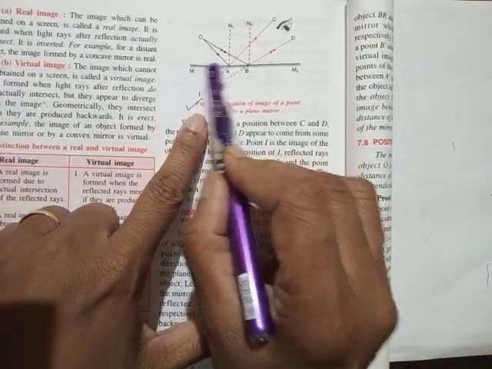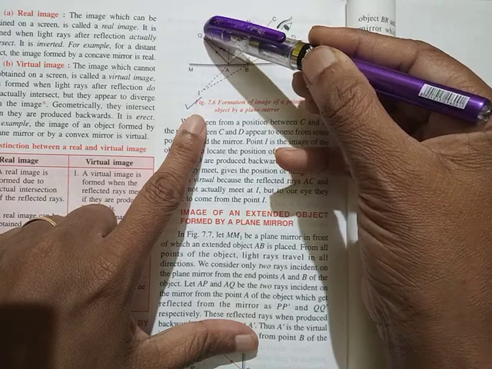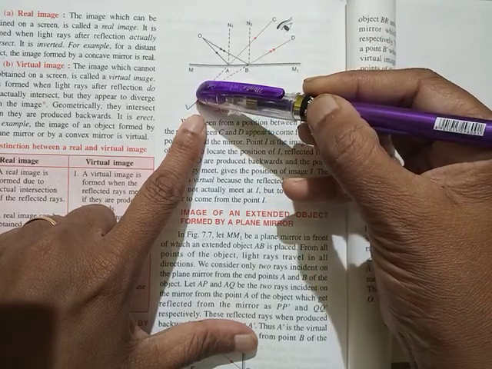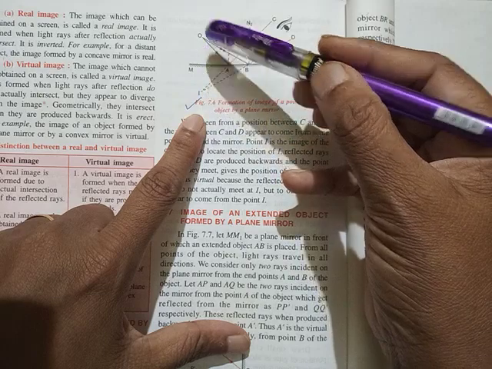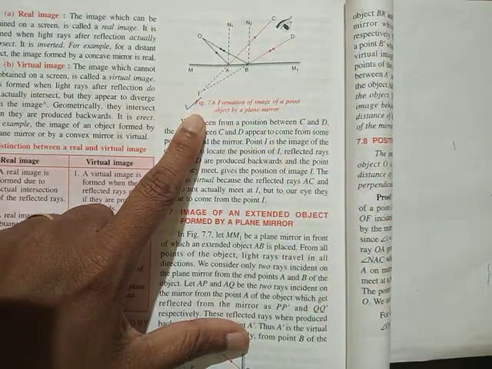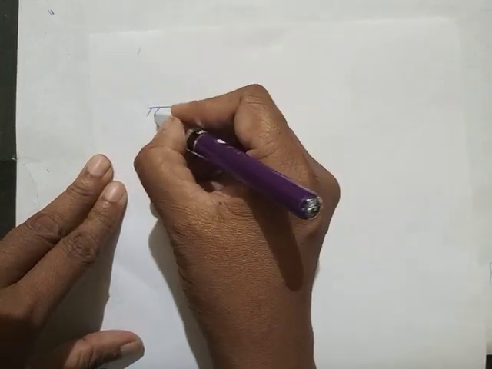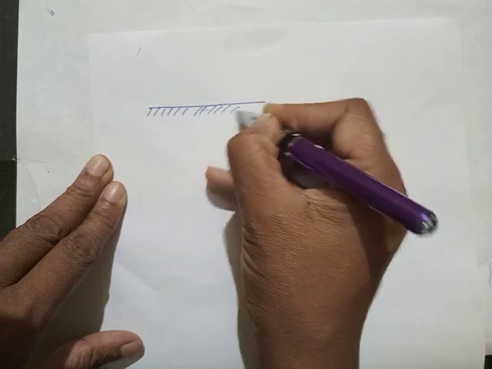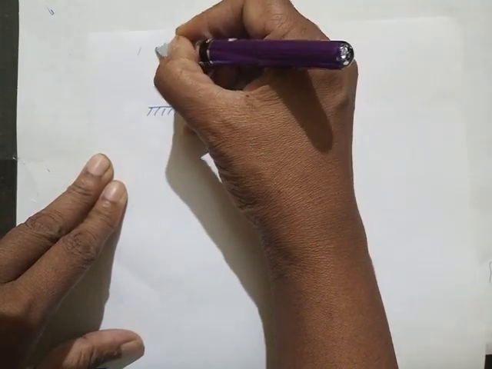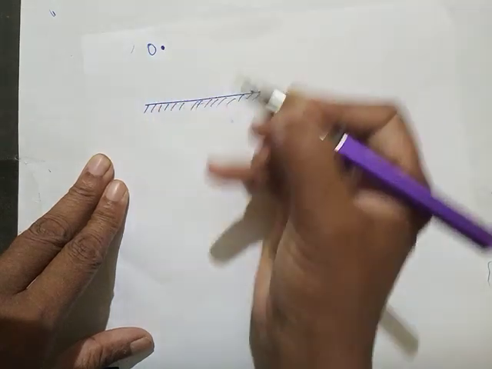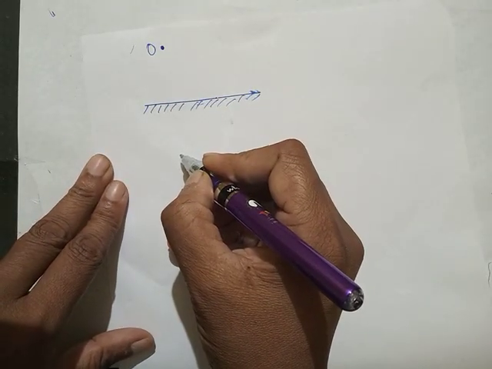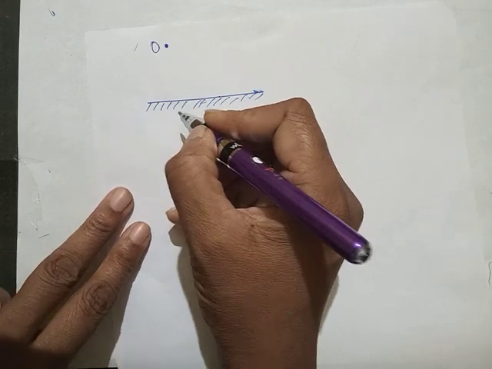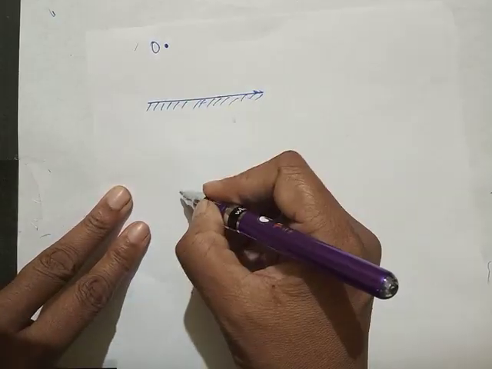So this is a plane mirror, object is here and the image of it is formed here. Now, how do we draw a ray diagram to get this image? Okay, so that is what we are going to see. Let's take this as a mirror and this is the object. It's just a point. Object is just a point in front of the mirror. So image will be formed here.